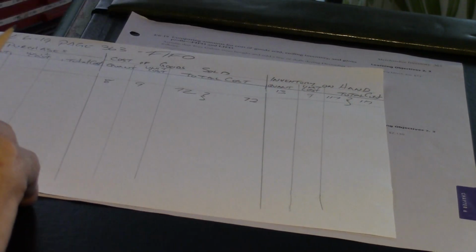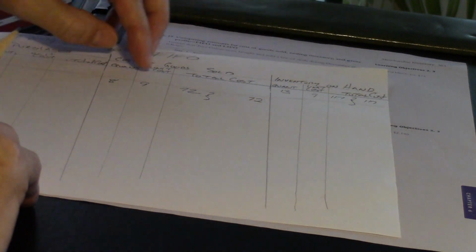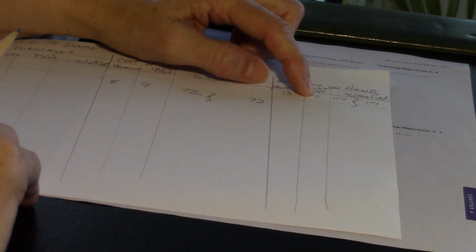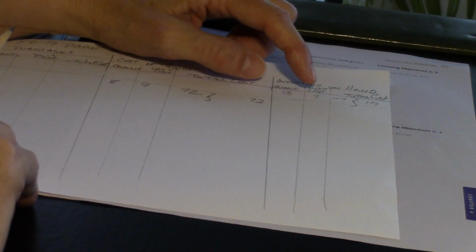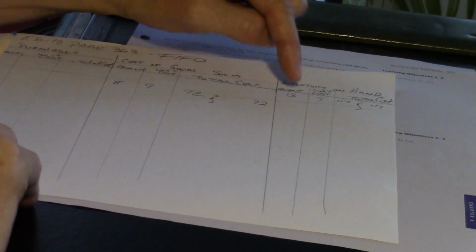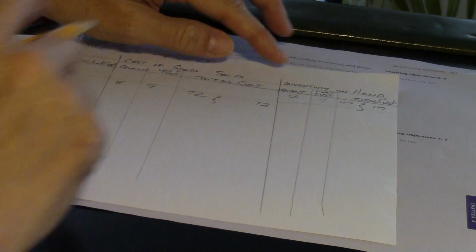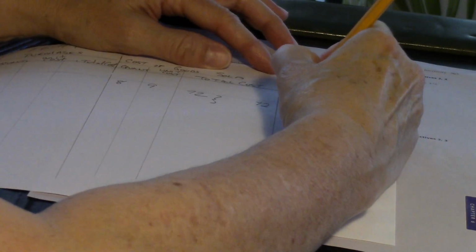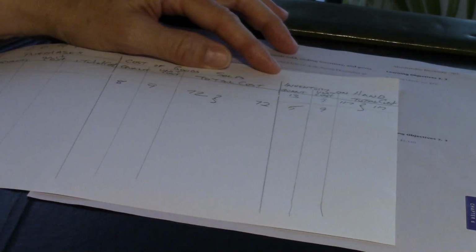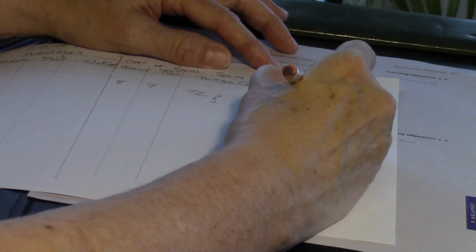All right, so what's left in inventory? That's what this column is for. We sold 8 out of the 13, so we have to subtract 13 minus 8. That leaves us with 5, and of course they cost $9 each, so 5 times 9 is 45, which leaves us with $45.